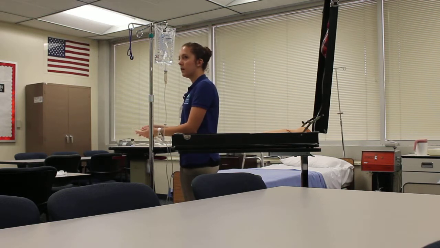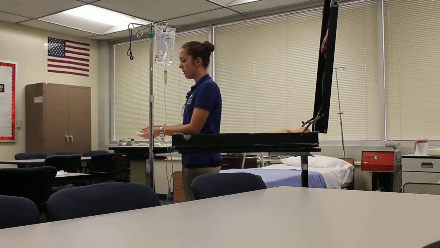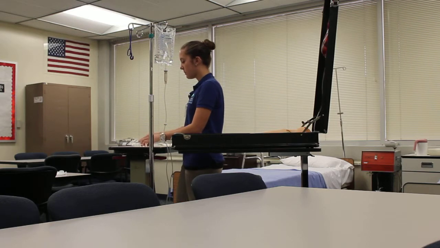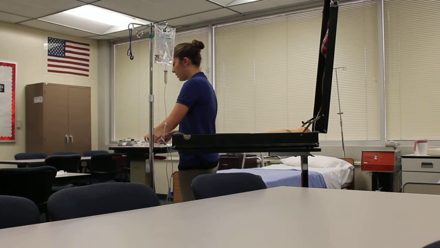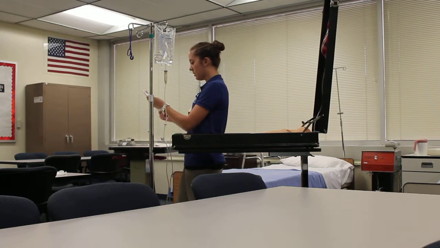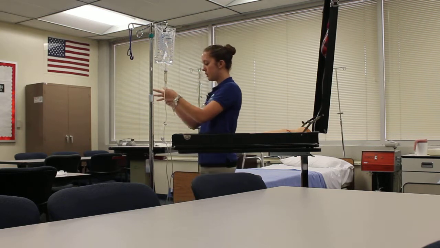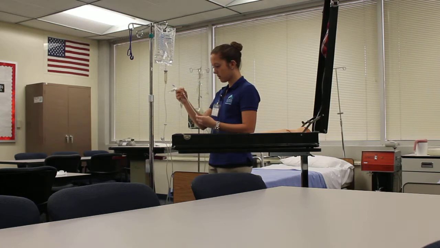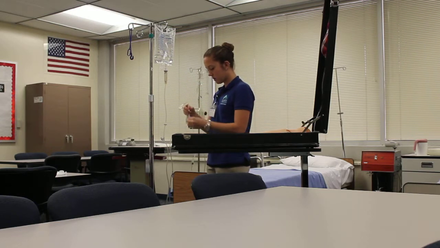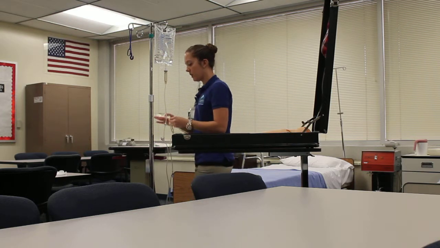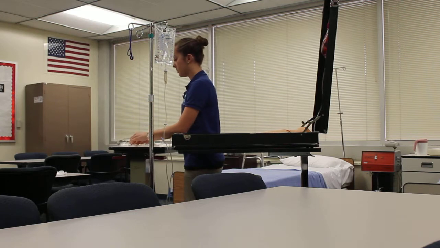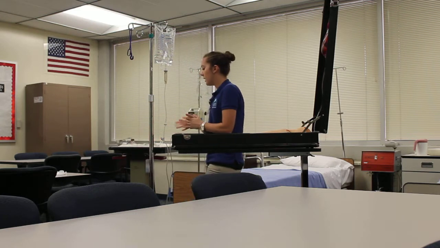and I will label the bag with the drug, the amount, the dose, the route, the infusion time, the date, and my initials. I can go ahead and spike my bag using my secondary tubing. I'm going to prime the drip chamber, unclamp my tubing and prime the tubing, make sure all the air is out. Once I've done that, I'm going to label my tubing with my initials as well as the date and time.